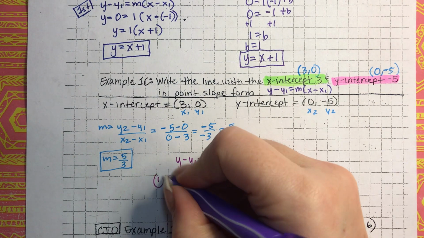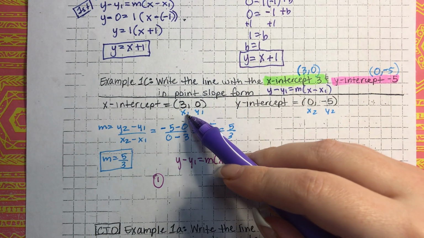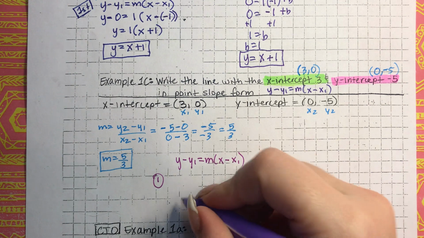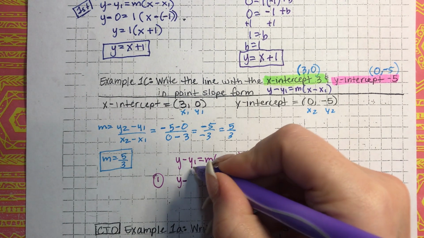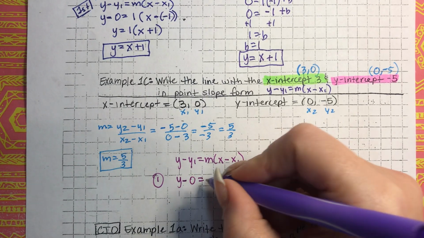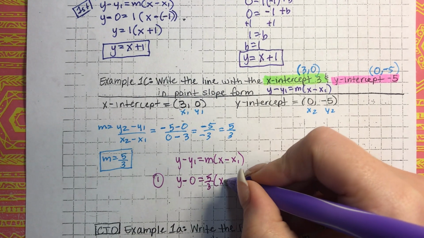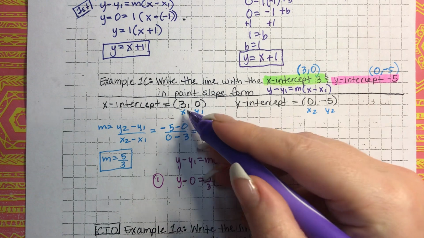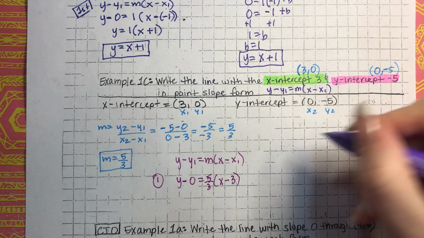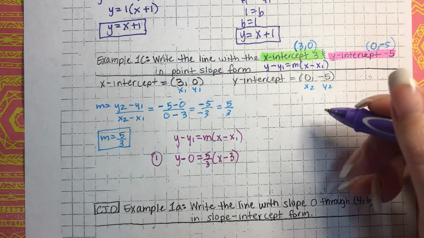For my first equation, I'm just going to use this as my x1 and this is my y1. So it's going to be y minus my y1, which is 0, equals my slope, 5/3, times x minus x1, which would be 3. And that is a possible answer.